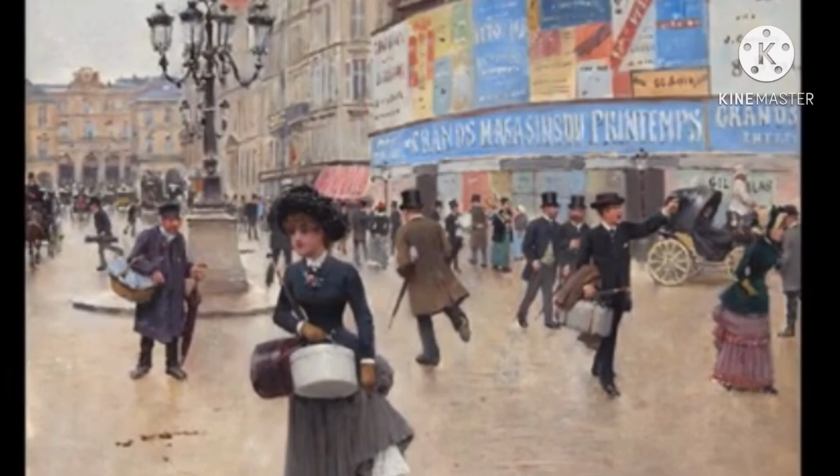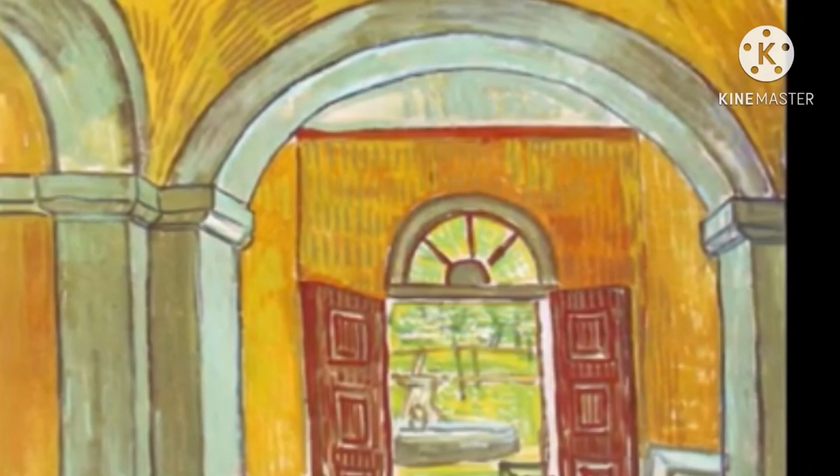Artists use several techniques to create the illusion of space within the two-dimensional artwork.